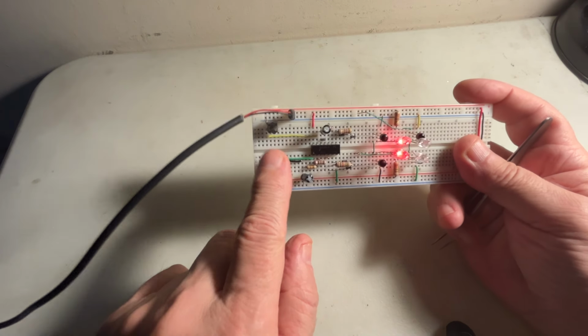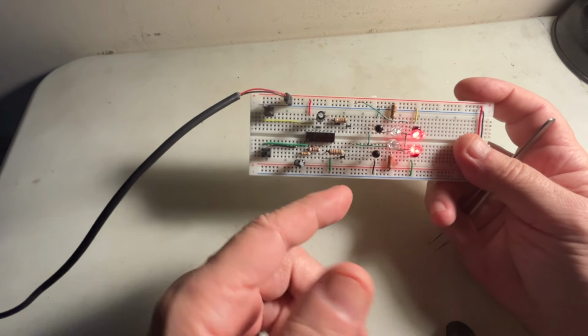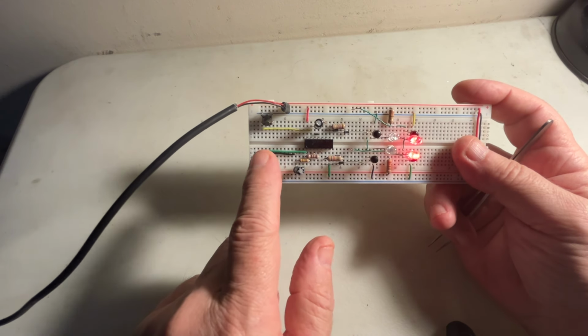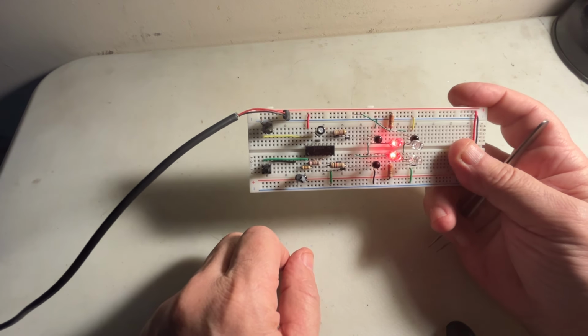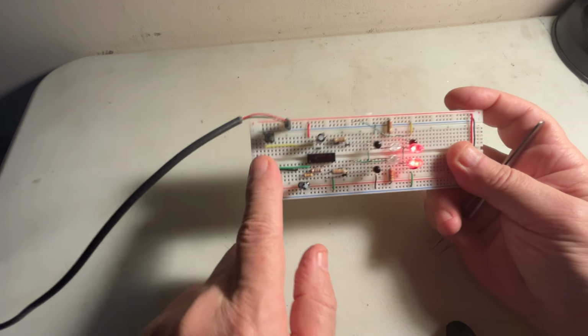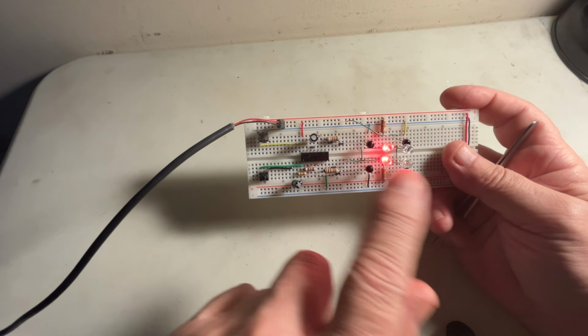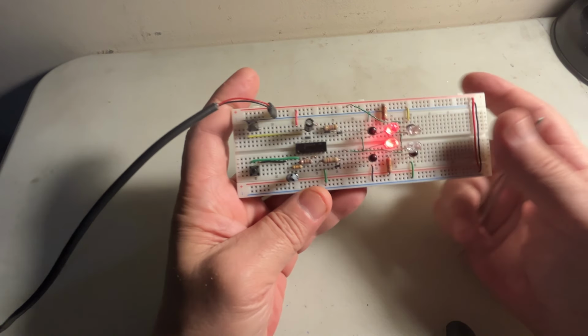If I hit it again, it'll go back to the right side, okay, like that. And it holds that state. Push it again, it holds the left state. Push it again, holds the right, left, right, left. And that happens at every push of the switch, but it maintains that status.